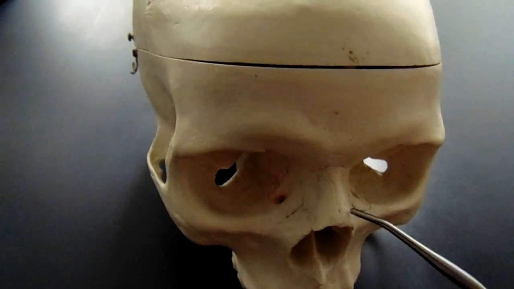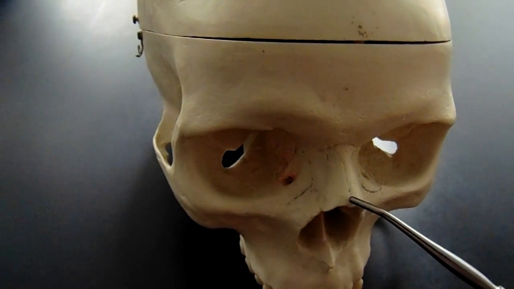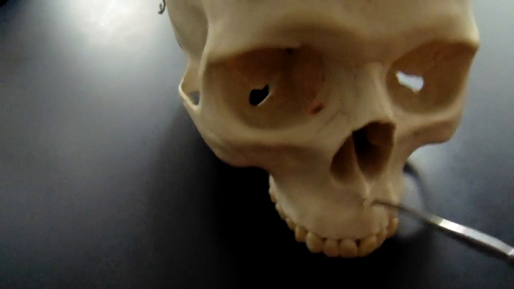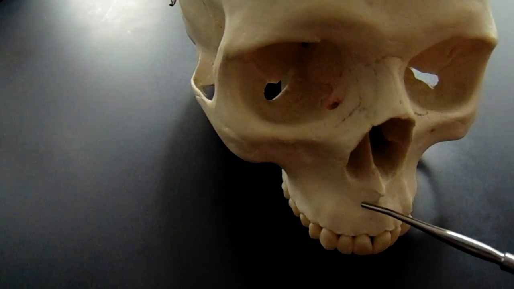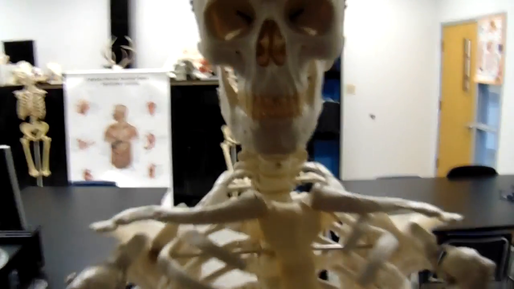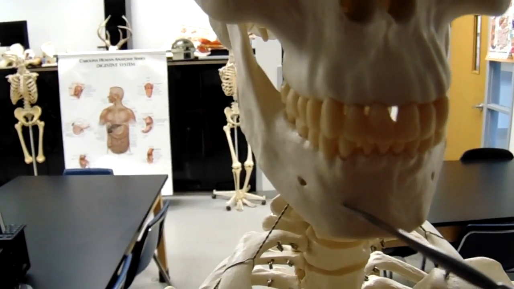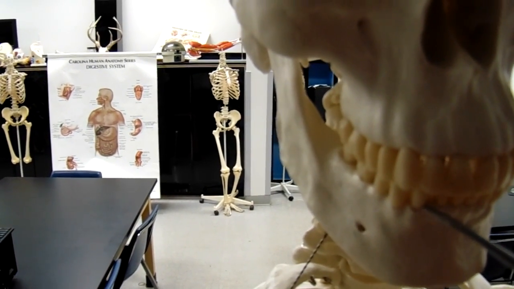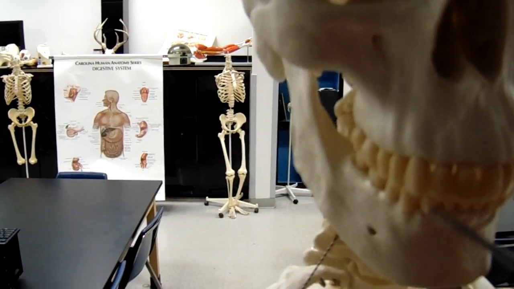We got the nasal bone right here, nasal bone. Okay, we got the maxillary bone right here, maxillary, the upper, and the mandible's missing right here, so the jawbone would be the mandible. So here on this skull, here would be the mandible. You got 32 teeth, I'm sorry, 16 at the bottom, 16 at the top. They fit in there. Okay, back to the bones of the skull.